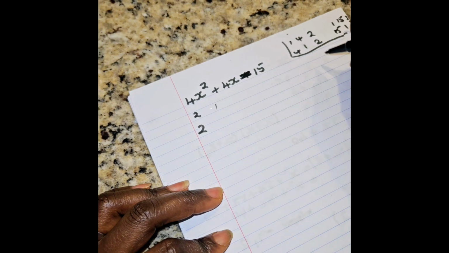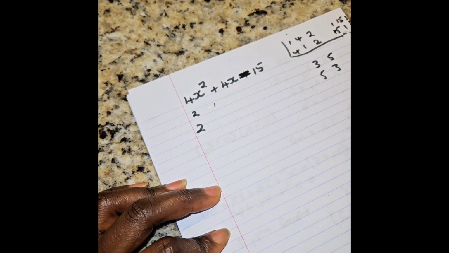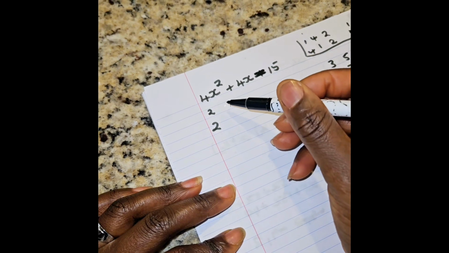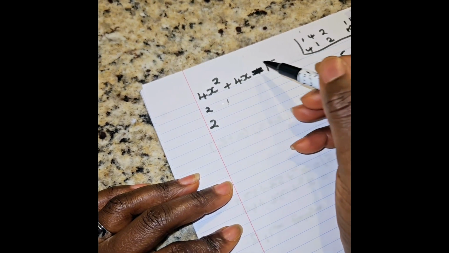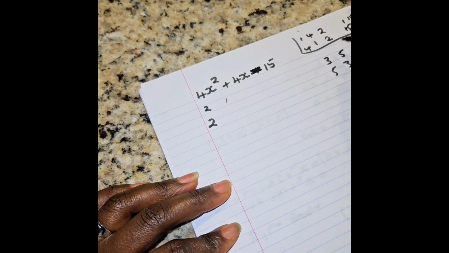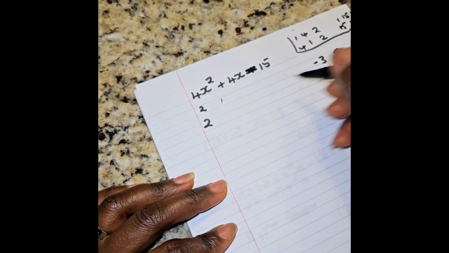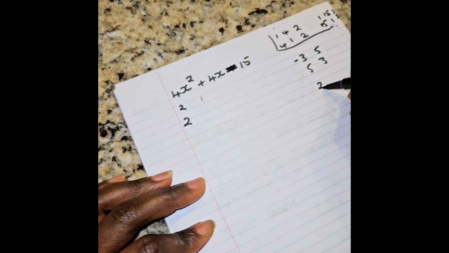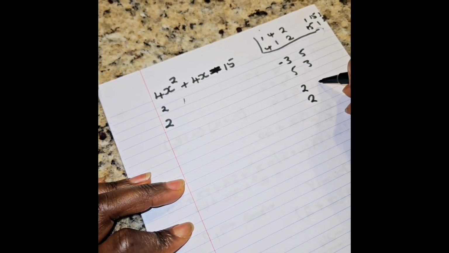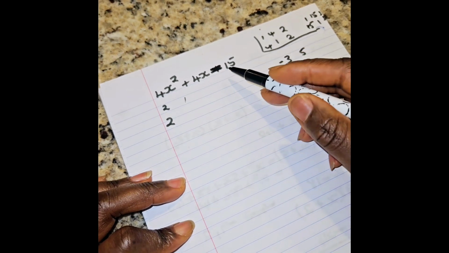It matters whether I write it as 3, 5, or 5, 3. But let's look. One of them has to be negative. If I write it as negative 3 and 5, with 2 and 2, negative 3 times 5 is negative 15.